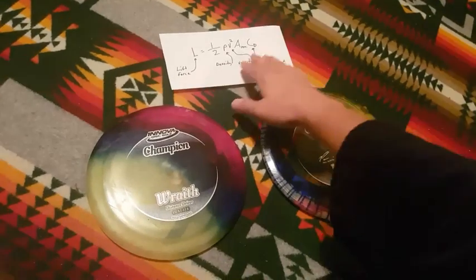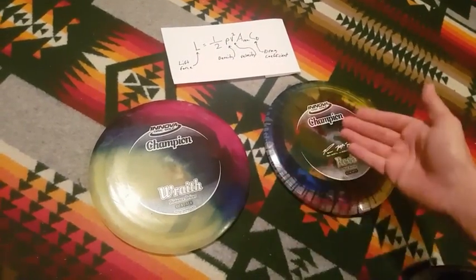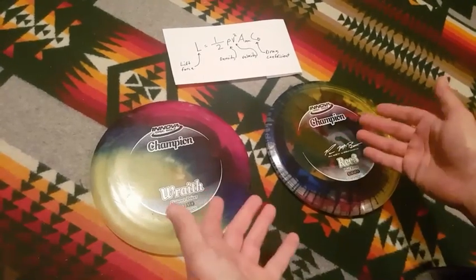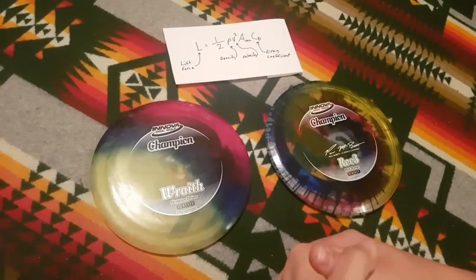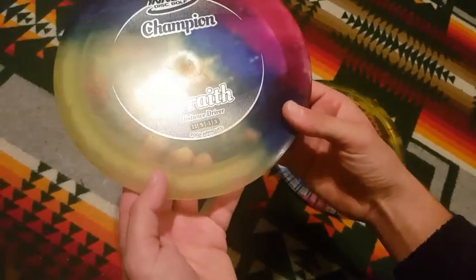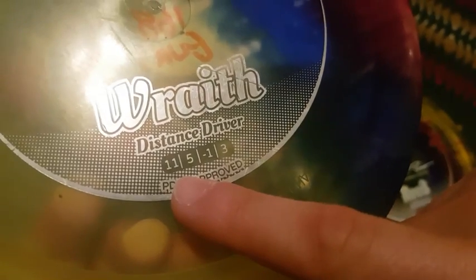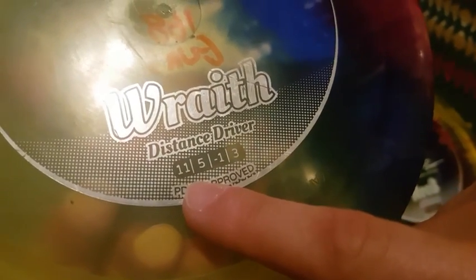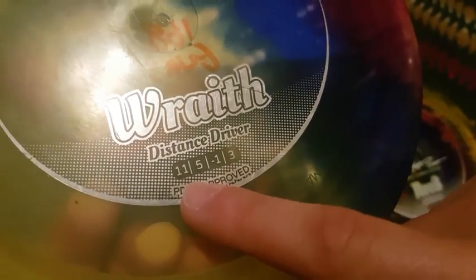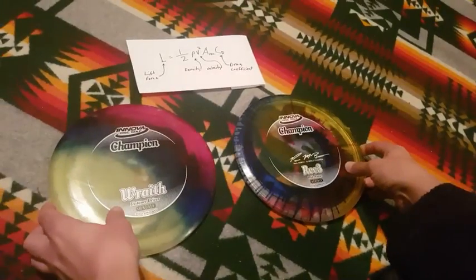Now, the velocity and the density are the two factors here that actually have an important effect on the disc's lift force. As we can see here, this distance driver has a speed rating of 11, meaning that in optimal flying conditions, it'll be traveling at a much faster velocity than a disc like this that has a speed rating of only 5. So yeah, that affects it quite a bit.